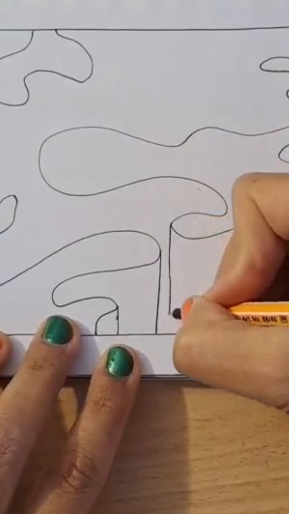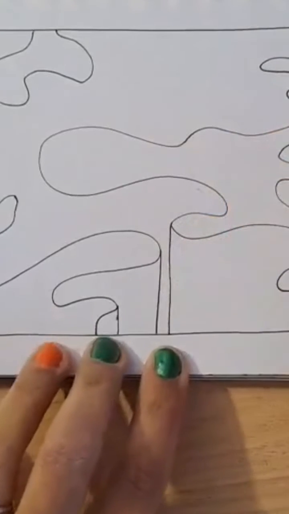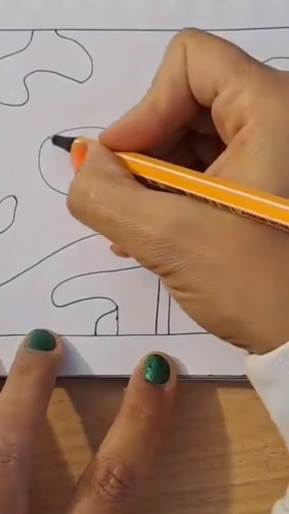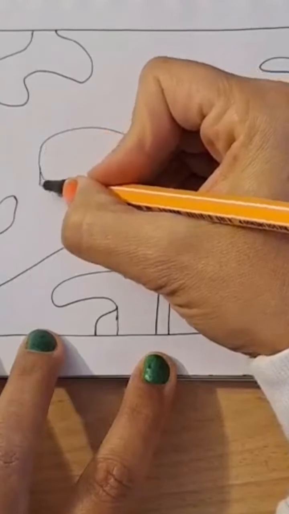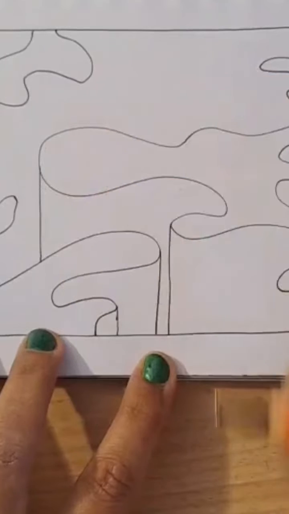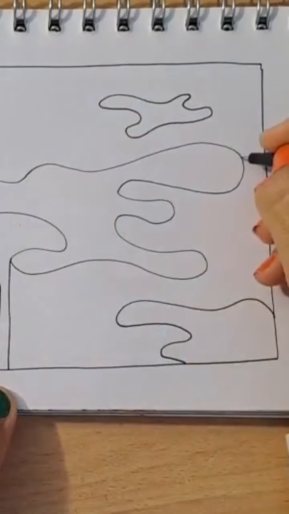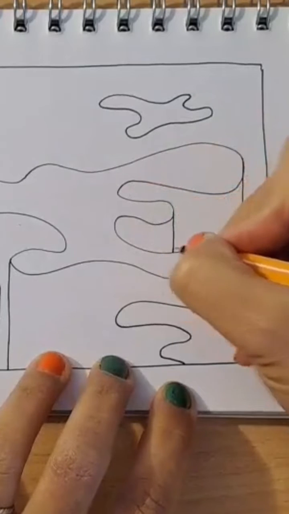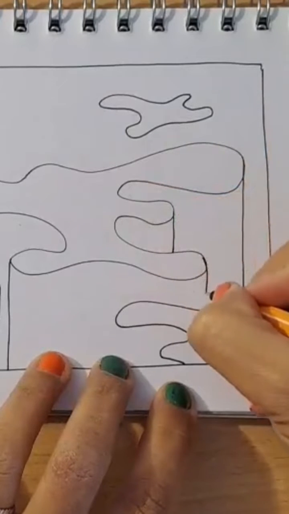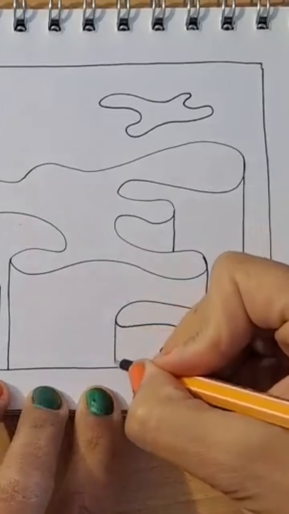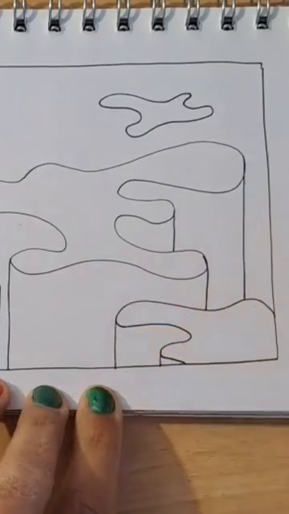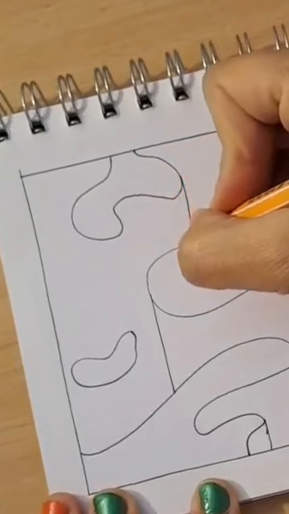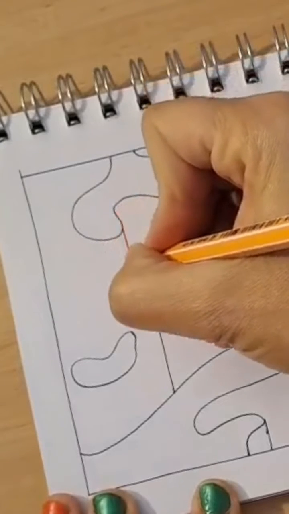Now, the way that you're going to create the illusion of it being a tower is you go to the edge of one of those blobs and you draw a line going straight down. So we're drawing straight lines down from the corners of the curvy lines. Okay, straight line down, straight line down.